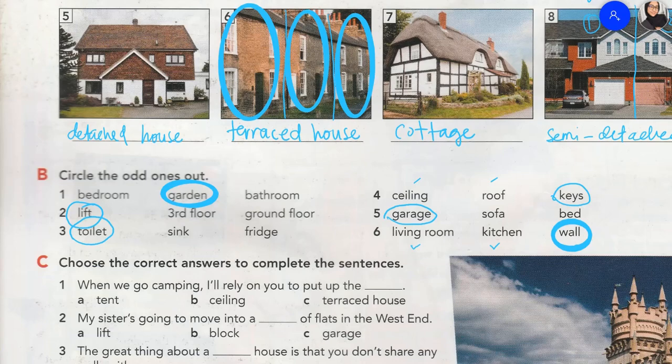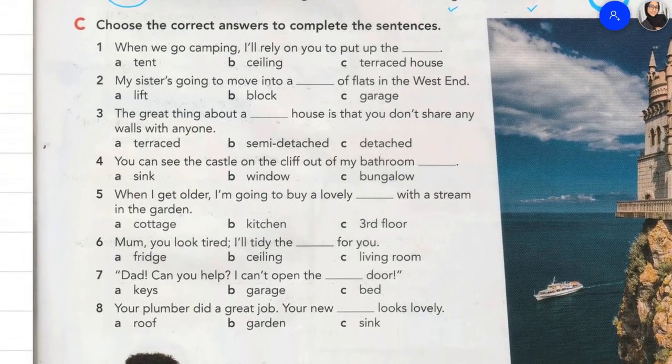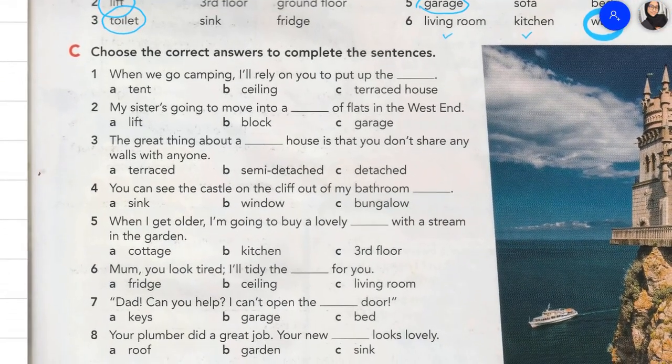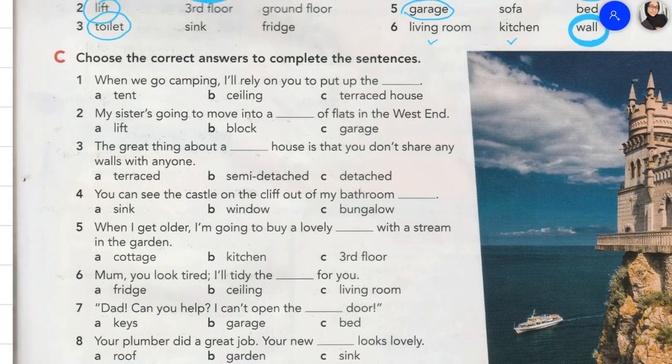Now let's look at the next task, the last task. Task C. Choose the correct answers to complete the sentences. Okay, now let's complete the sentences. When we go camping, I'll rely on you to put up the ceiling, terrace. Yes, the tent.